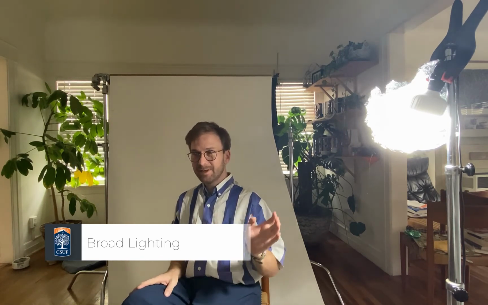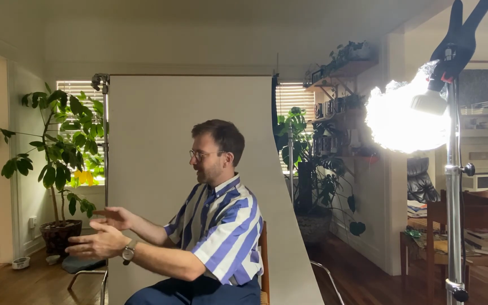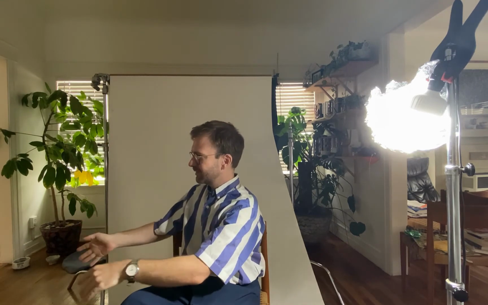Okay. So think of the difference between short lighting and broad lighting. And broad lighting is what we have set up here. And I'm in the same exact position as I was for short lighting. I would have started here. This is my split light, and I would just move a little bit more so that this part would be in highlight and a majority of my face would be in shadow.